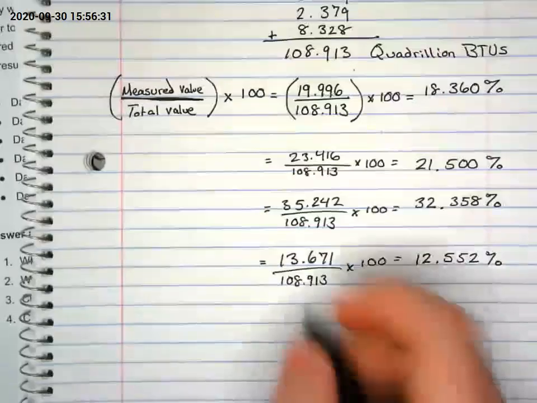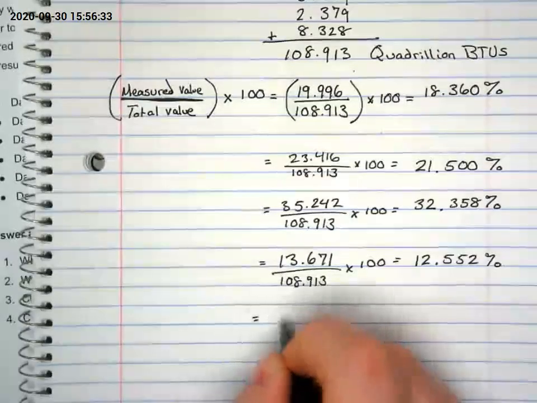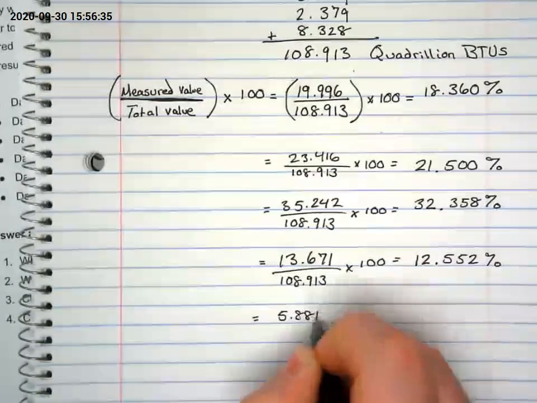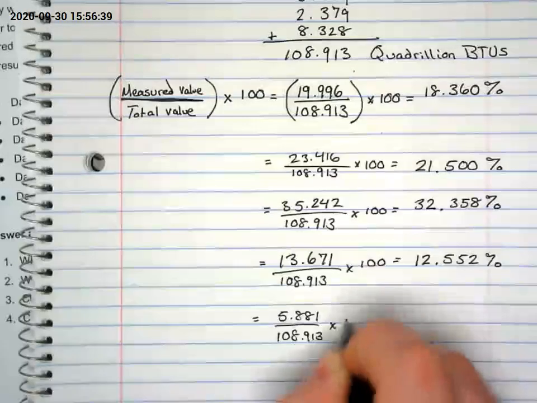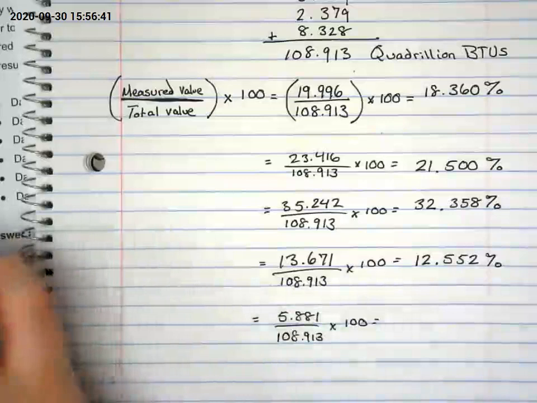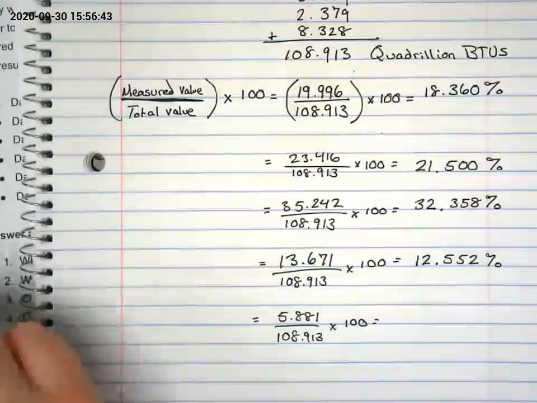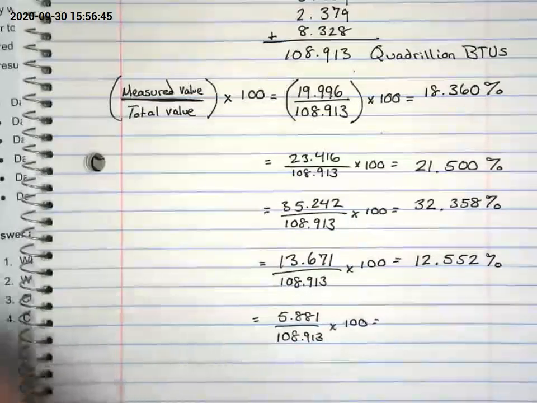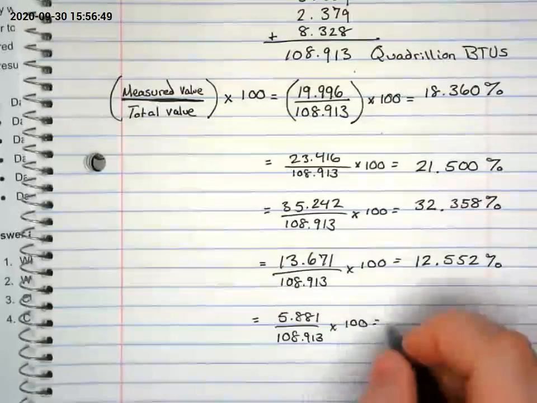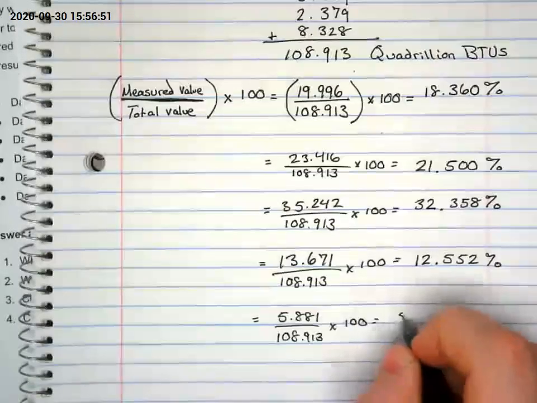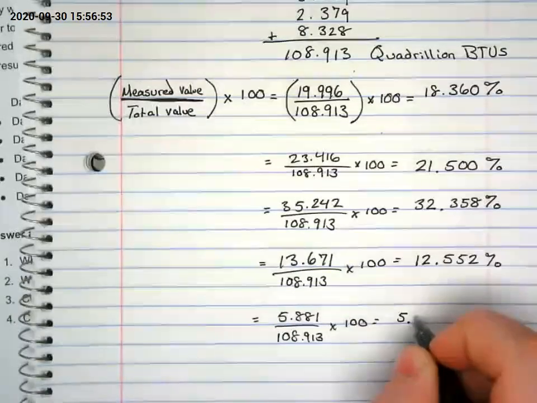Okay. Then the next one is going to be 5.881 over 108.913. What could I talk about in this? I could maybe talk just about how I'm actually pretty excited for the end of October here.